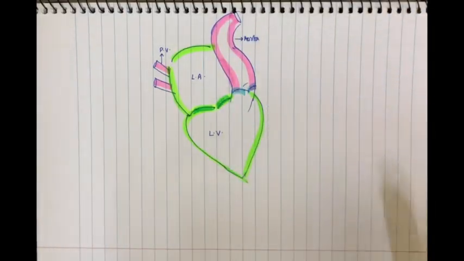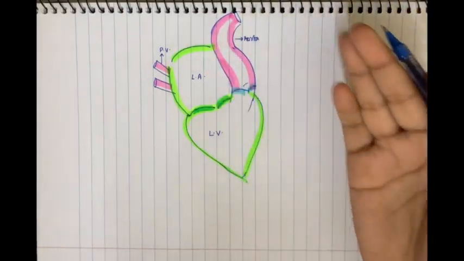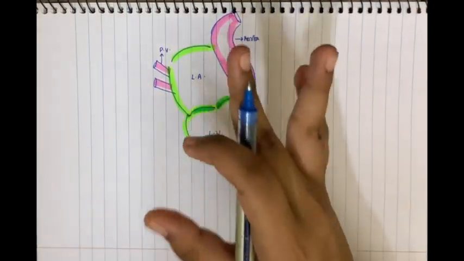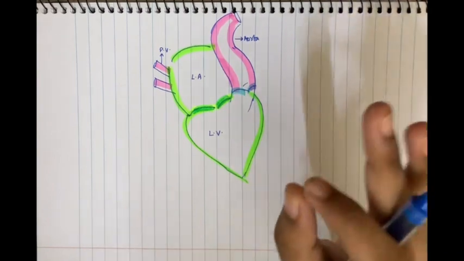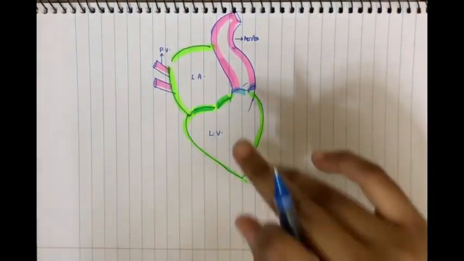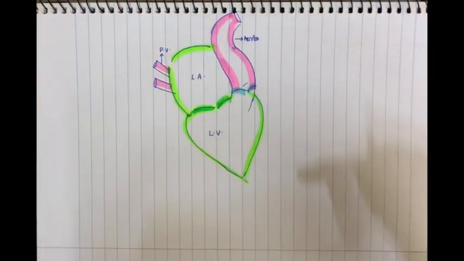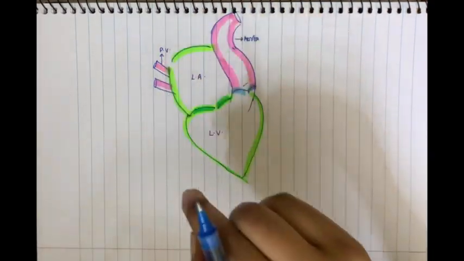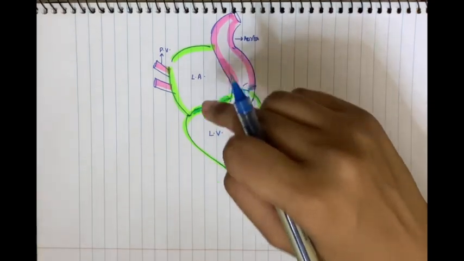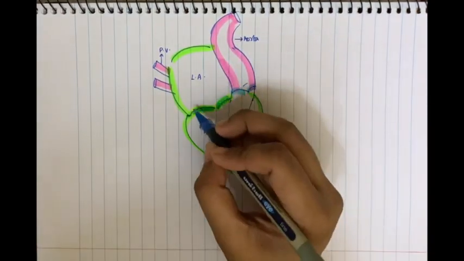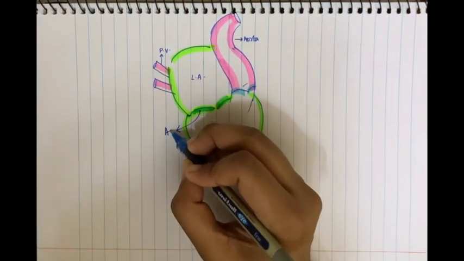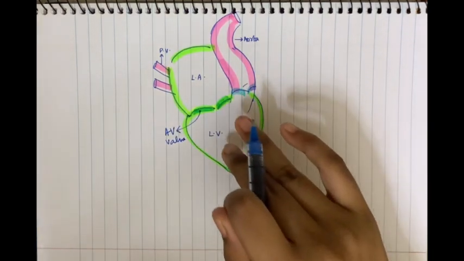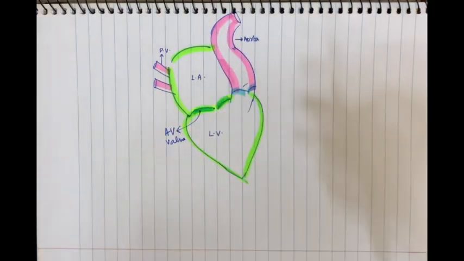Here is a very primitive diagram of the left side of the heart through which I will be explaining to you the cardiac cycle. Now, let's go through the structures real quick so that you understand. This is the left atrium, left ventricle, aorta which is coming from the left ventricle, pulmonary veins which are draining into the left atrium. This one is the left atrioventricular valve which prevents the blood from going from left ventricle to the left atrium.